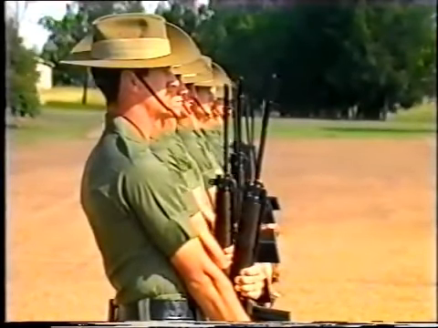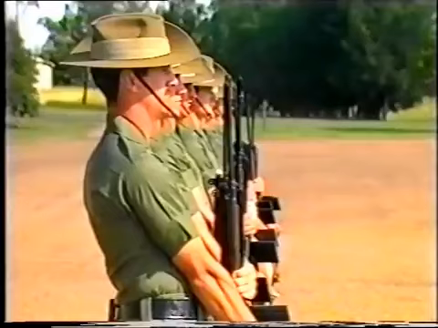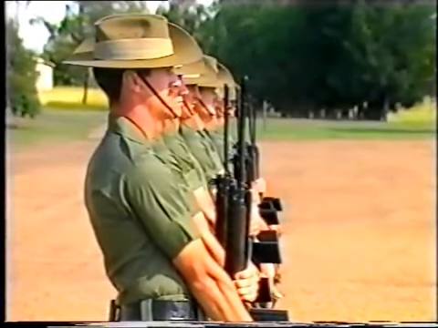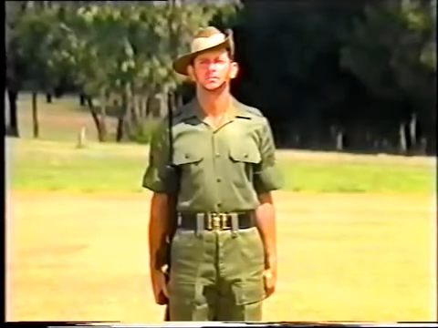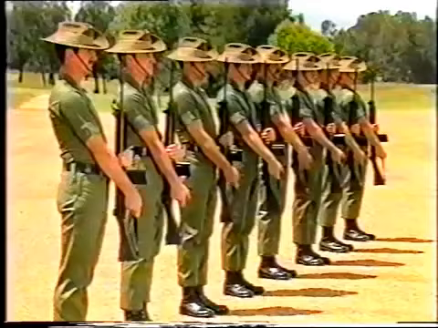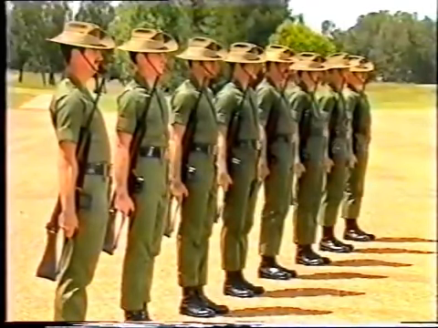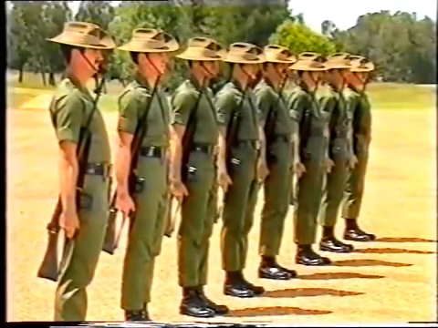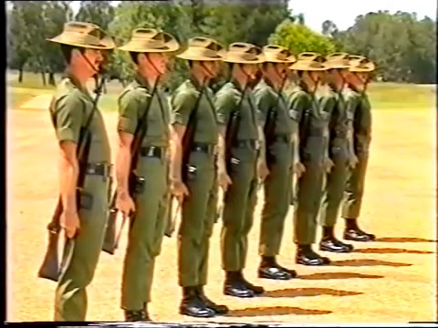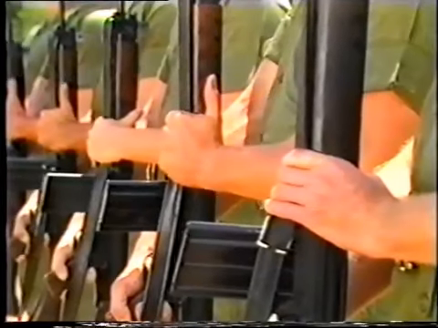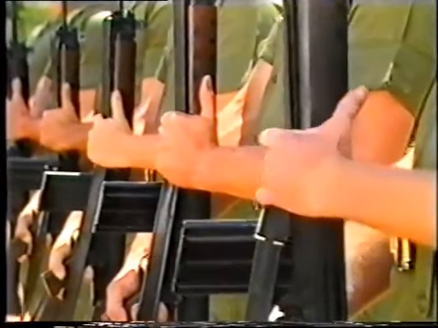Number 1. Many faults will occur early in the lesson. The instructor will concentrate on those faults common to the lesson. Other faults can be corrected progressively through the lesson. By numbers, present arms, squad, fire. Keep the thumb pointing up the stock. Number 4 and number 6.